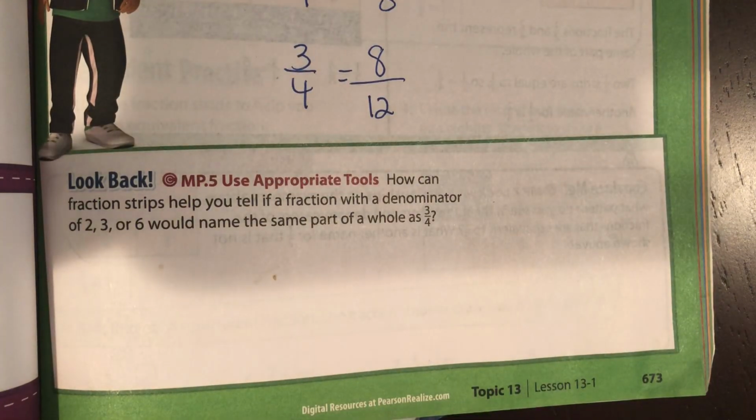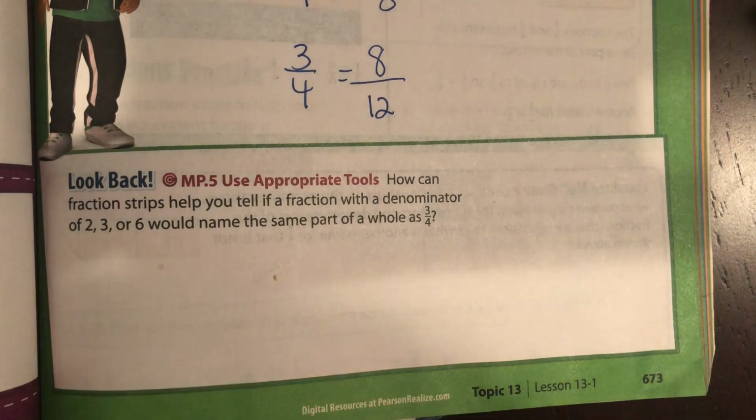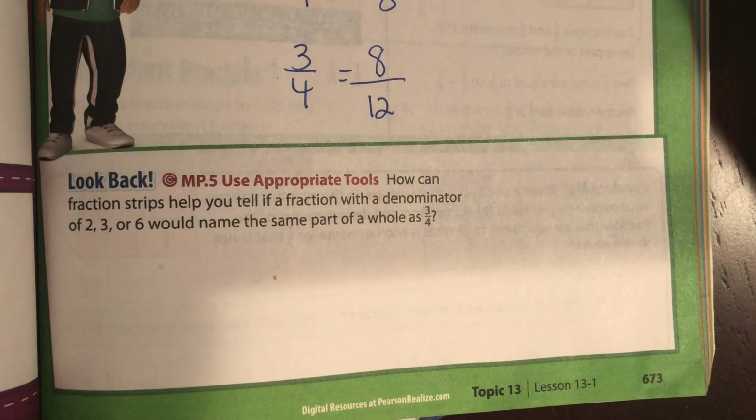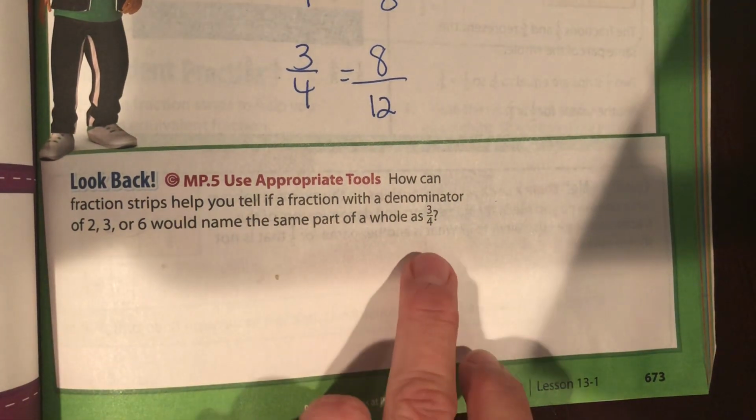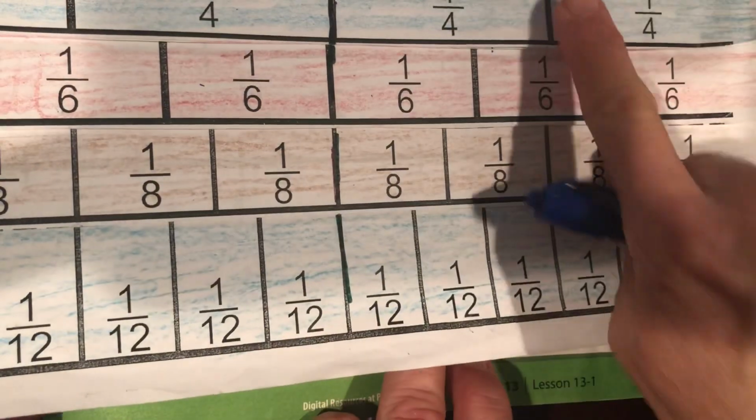How can fraction strips help you tell if a fraction with a denominator of 2, 3, or 6 would name the same part of a whole as 3/4? Well, you have to use your fraction flip book for this. So we have to look at 3/4, right? Right here.